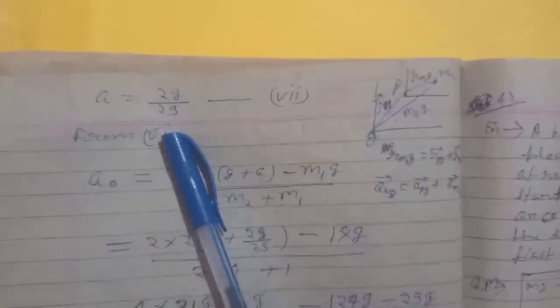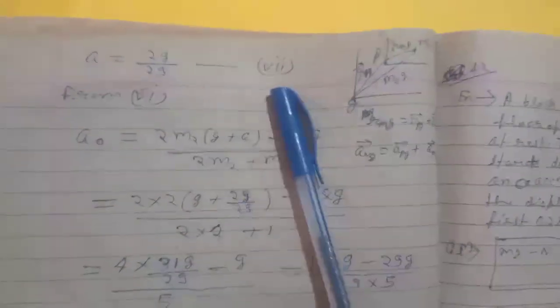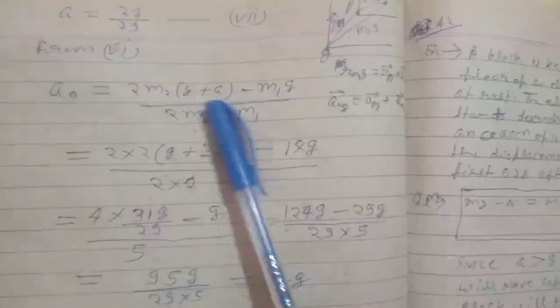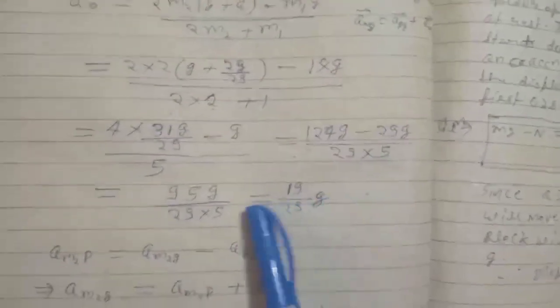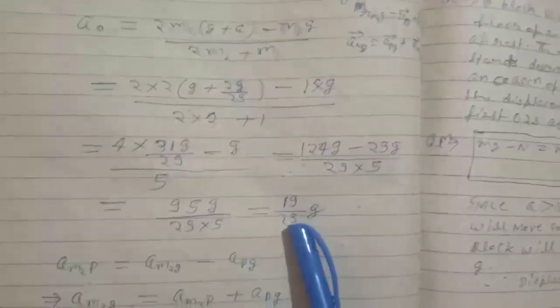So A equals 2G by 29, equation 7. Now from equation 6, A naught equals (2 M2 into G plus A minus M1 G) divided by (2 M2 plus M1). So using this value, finally we get A naught equal to 19 by 29 G.